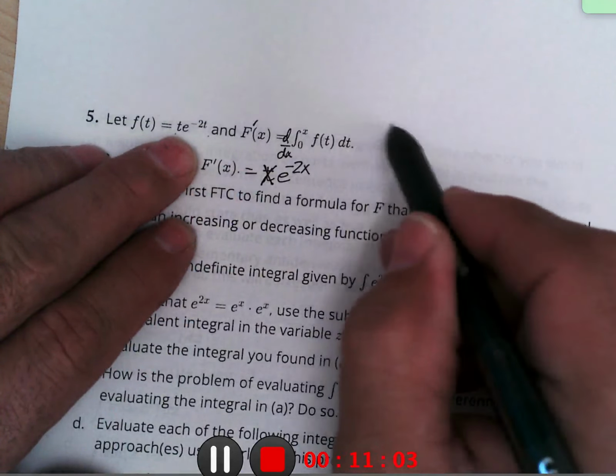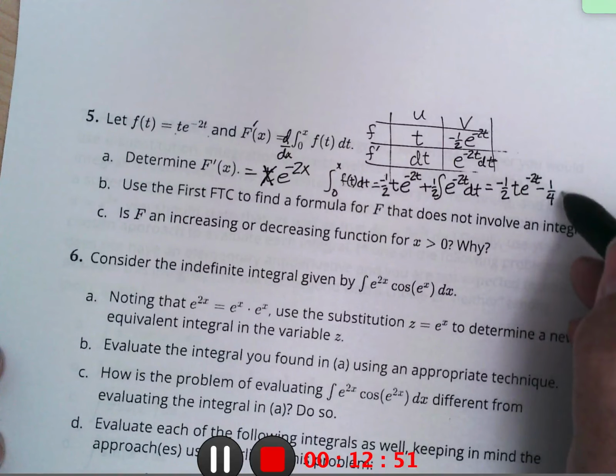So we get minus 1/2 t e to the minus 2t, and then when we integrate that, we get another minus a half, so it gives minus 1/4 e to the minus 2t, evaluated from 0 to x.